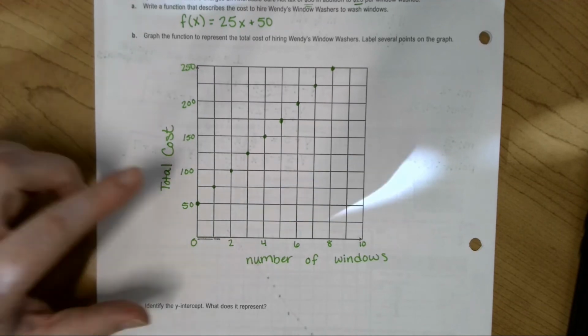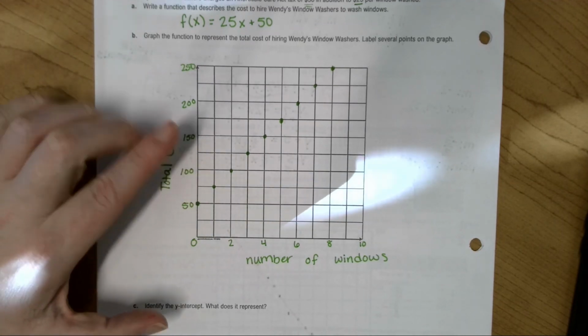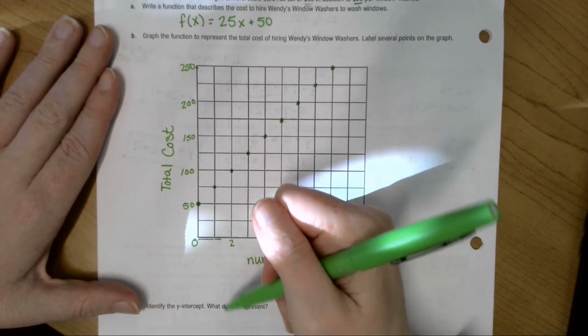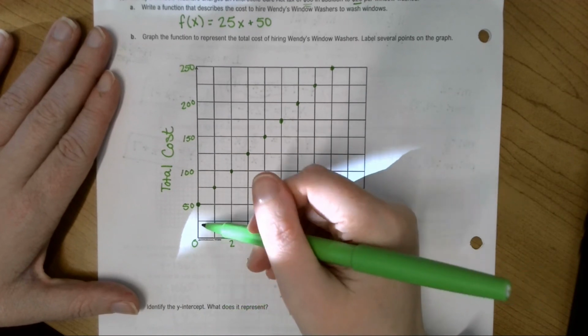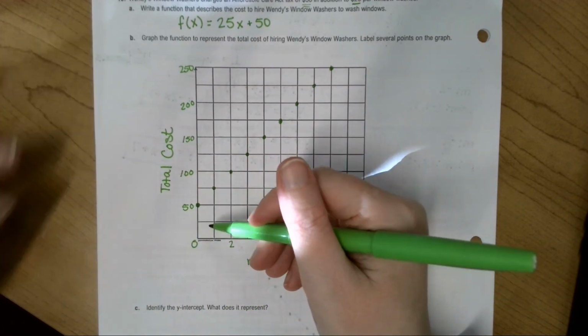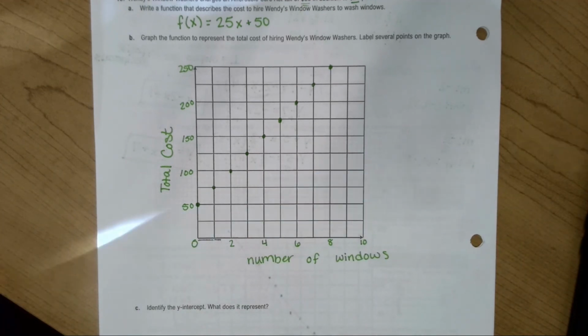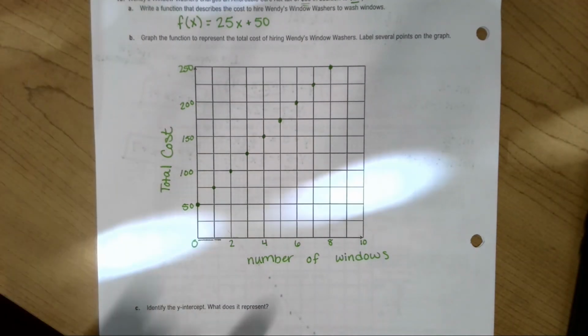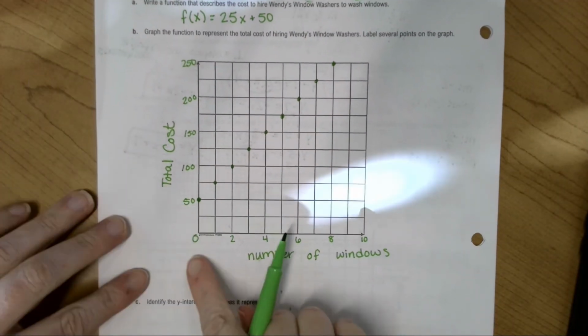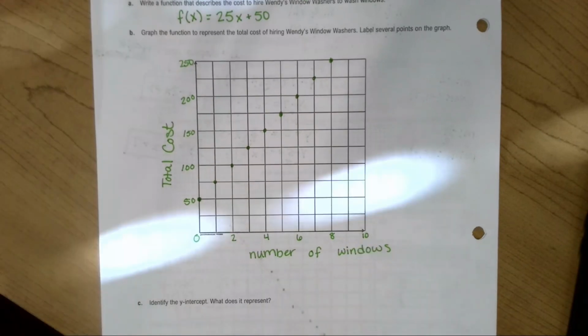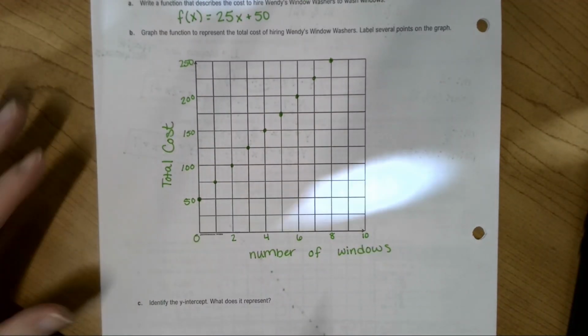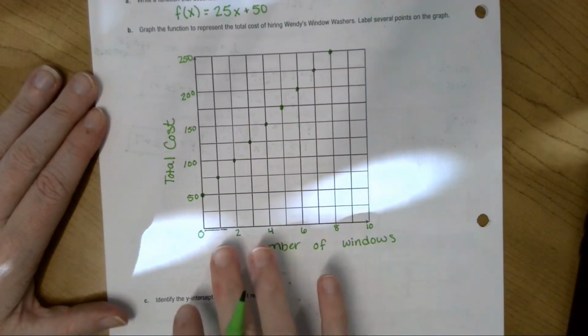Also, this should be discrete because I'm not going to pay for half of a window to be washed. If I pay for a window, I expect the whole window to be washed. So we have our graph labeled, our axes scaled appropriately and evenly, our function is linear, and it is discrete.